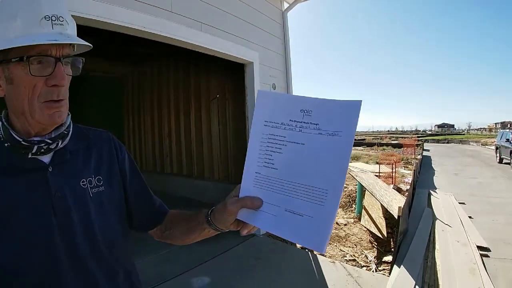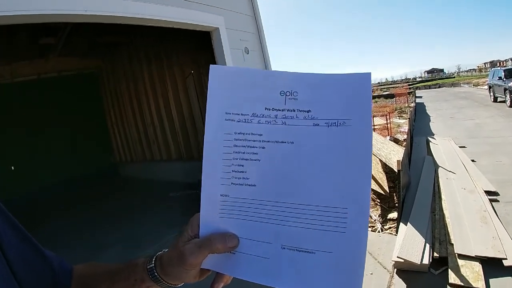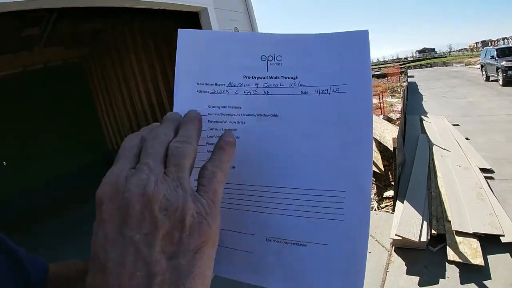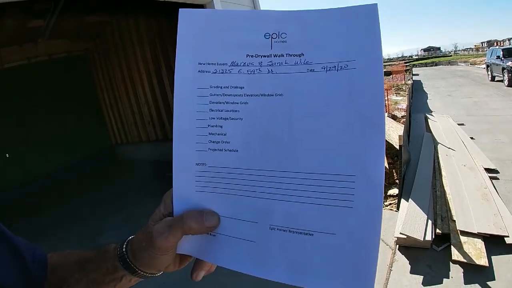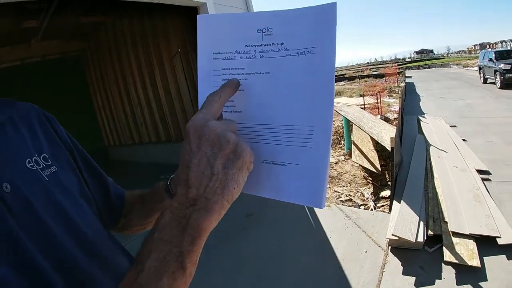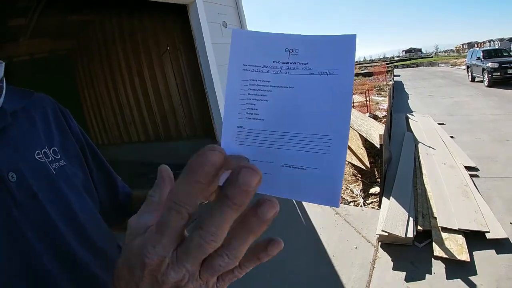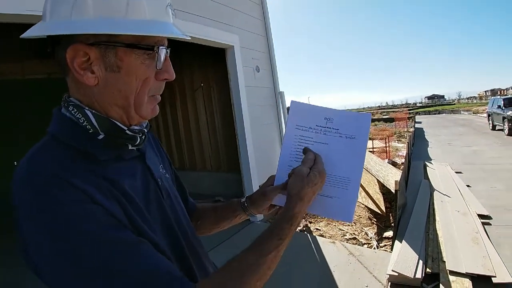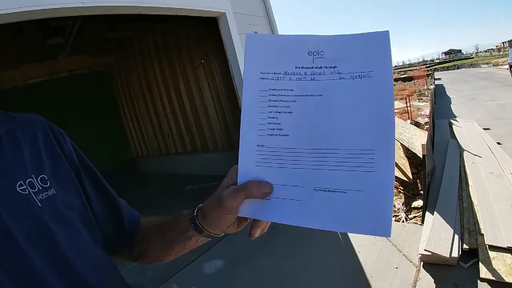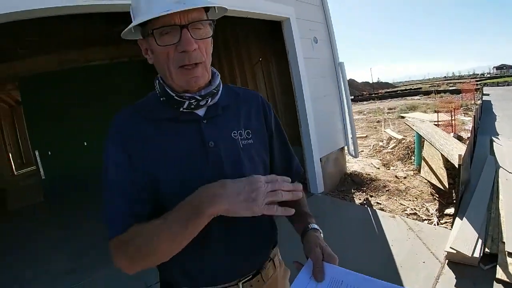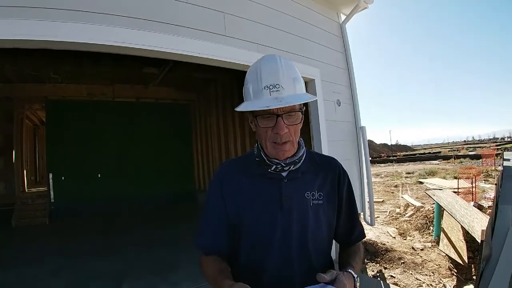Today we are going to be doing a virtual pre-drywall walkthrough and walk around your house. We're going to cover many things today. I've got this little cheat sheet that I use, and you'll get a copy of this as well. We're going to talk about the outside, the gutters and downspouts, the elevations, the electrical locations inside and out, low voltage and security. That would be the options you've selected, plumbing, mechanical, change orders, and projected schedule. So I'm going to cover some things here in the next hour.